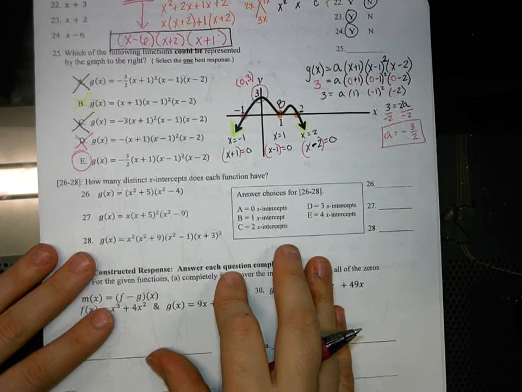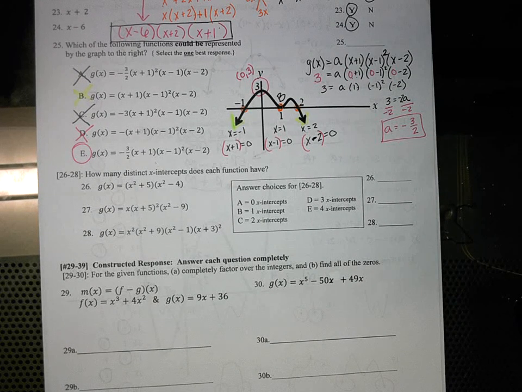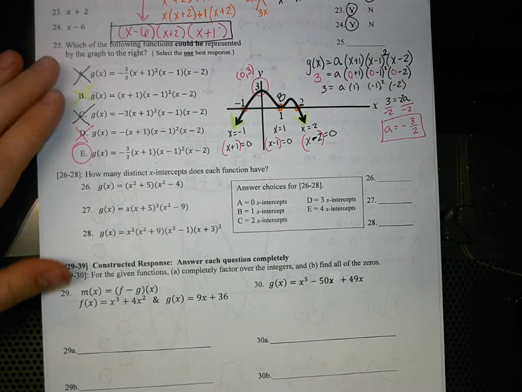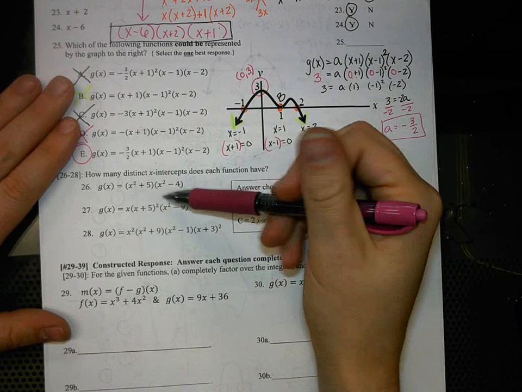How many distinct x-intercepts does each function have? So on 26 through 28, you'll have to make sure that they are completely factored in order to find your x-intercepts. Otherwise, you just need to make sure when you're taking a square root of something that you do plus or minus. But I just go ahead and write these out completely factored.